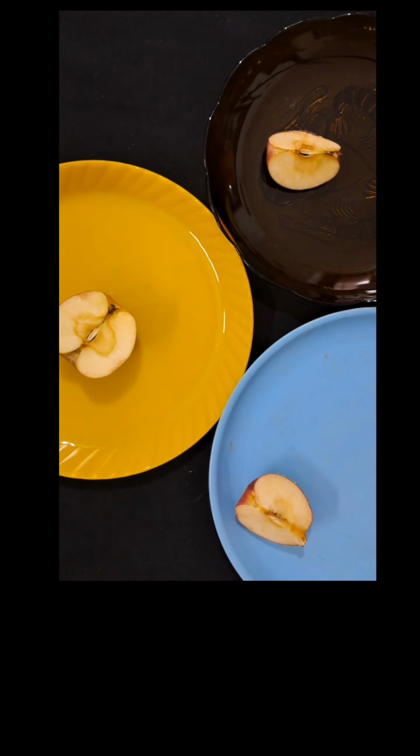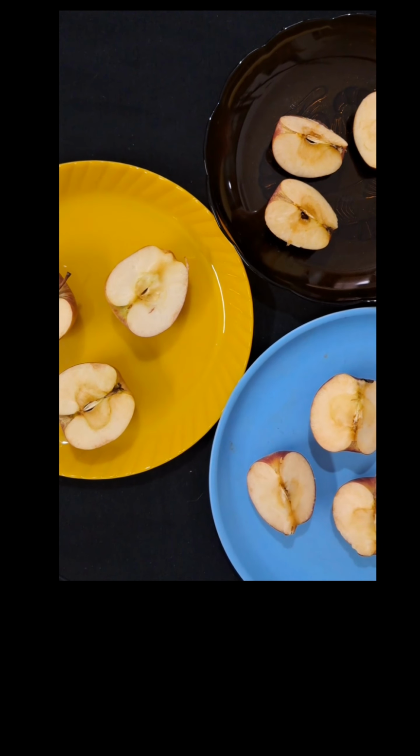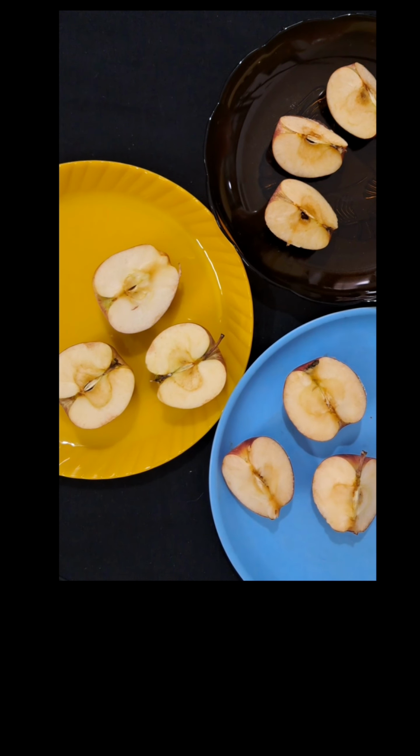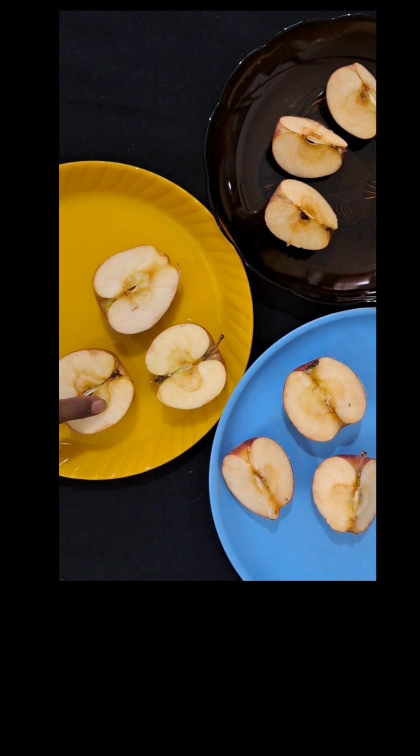You can see that the yellow plate has 3 pieces of the same size on it, and the blue plate has 3 pieces of the same size on it. Similarly, the glass plate too has 3 pieces of the same size on it. I will touch one piece on the yellow plate, one piece on the blue plate, and one piece on the glass plate. You should try to see the denominator of the piece. What is the denominator of the piece I have touched?